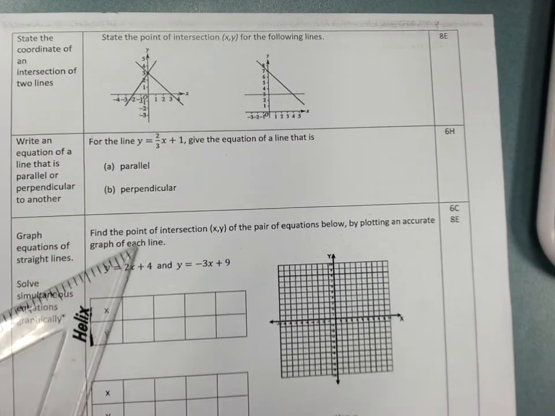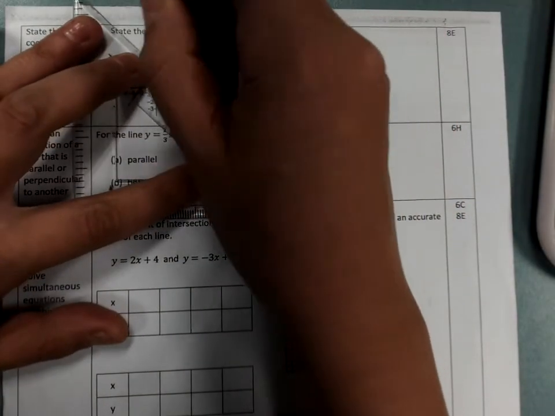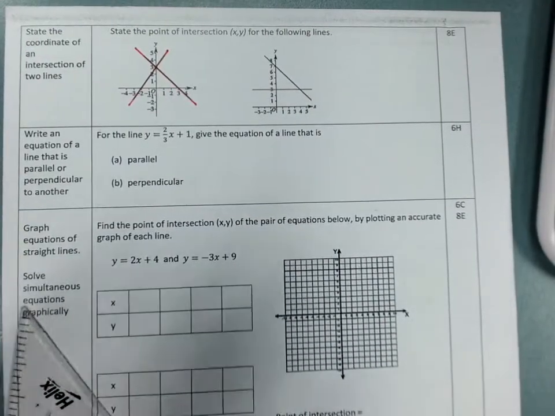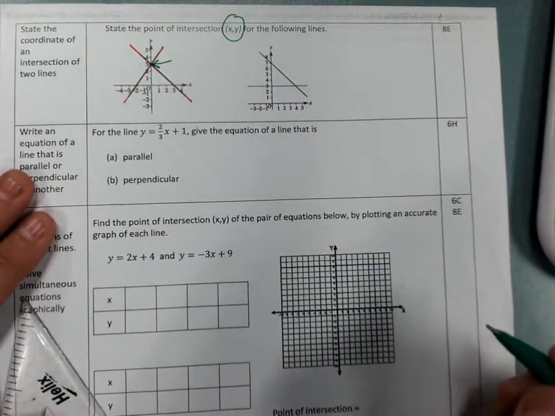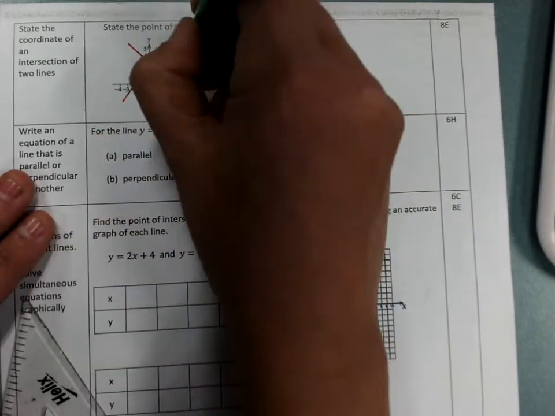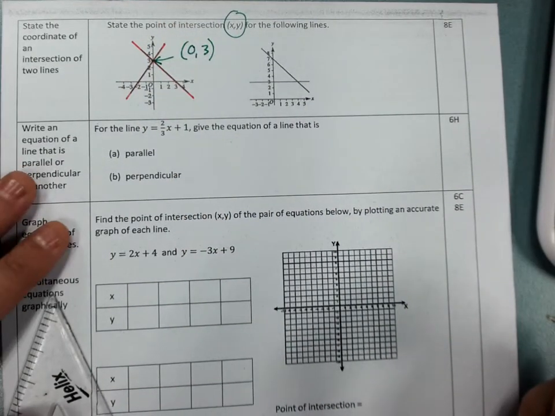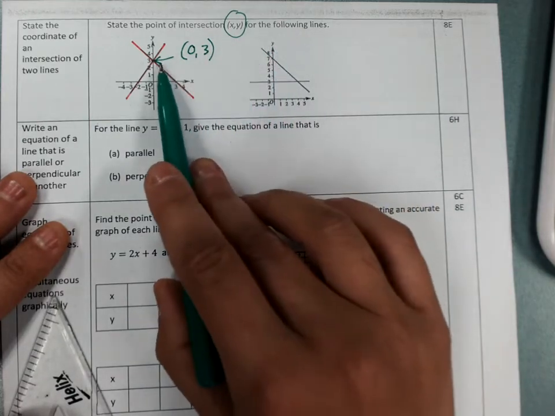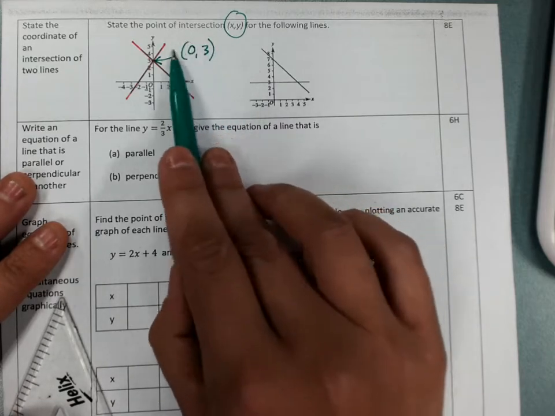So just in case we can't see it on the black and white copy here, we've got two lines on a number plane. And all we want to know is what are the coordinates of the point of intersection where they cross. Now that's that point in there. We want x, y. That's 0 on the x, 3 on the y-axis. That's all we're asking for. We're not asking just for the y-intercept of 3 because they said the point of intersection, (0, 3) in brackets.